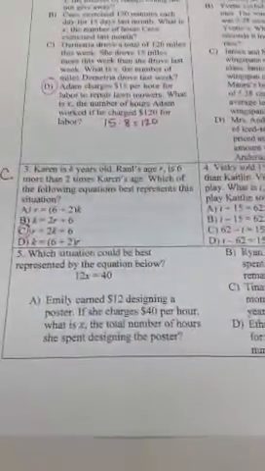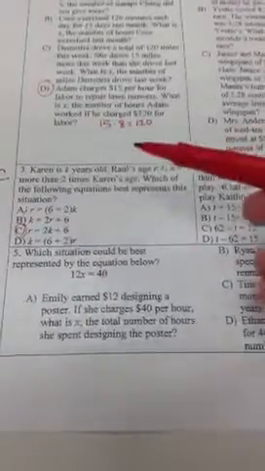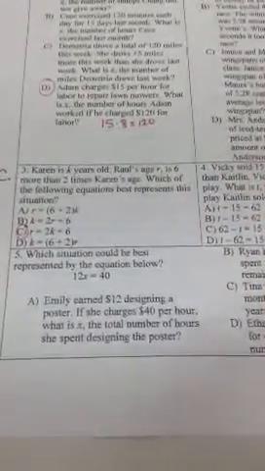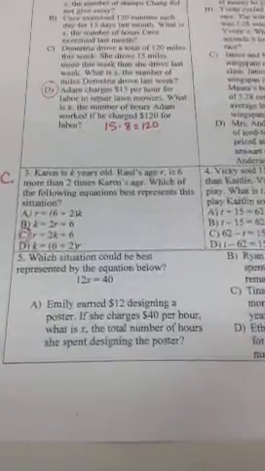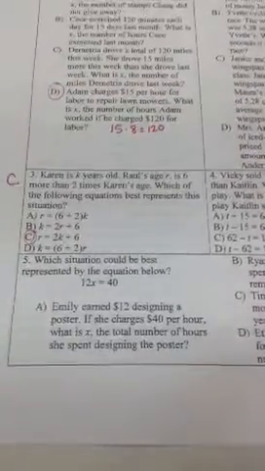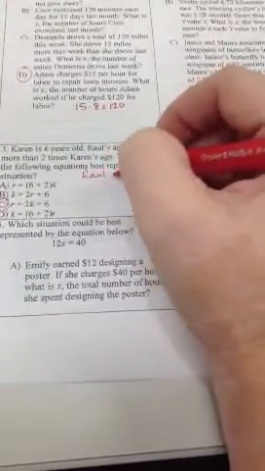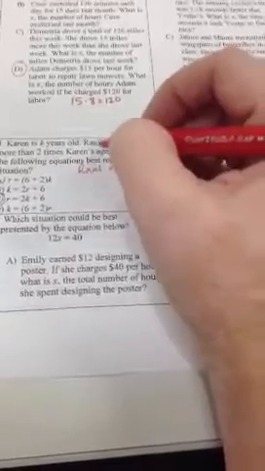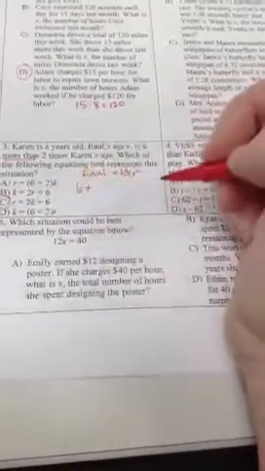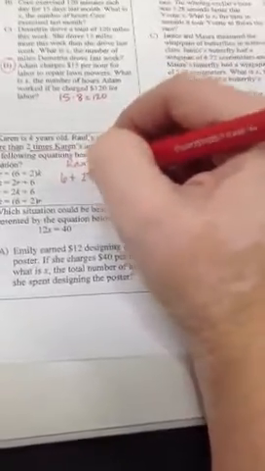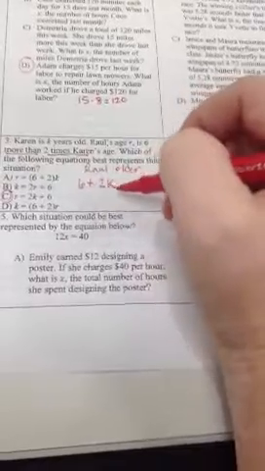Number 3 is C. And this is one where you actually had 2 variables, an R and a K. It says Karen is K years old. Raul's age is R, and that is 6 more than 2 times Karen. So Raul is older. It says his age is 6 more than, so you know you're adding when it says more than. 6 more than 2 times Karen. So to get Raul, you have to do 6 more than 2 times Karen.